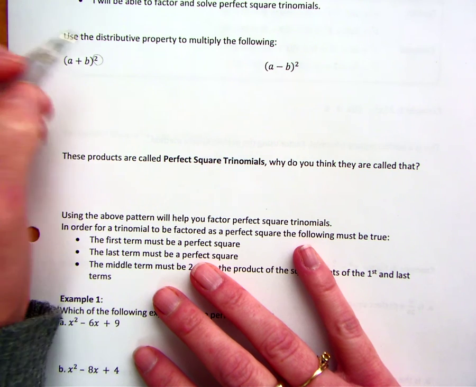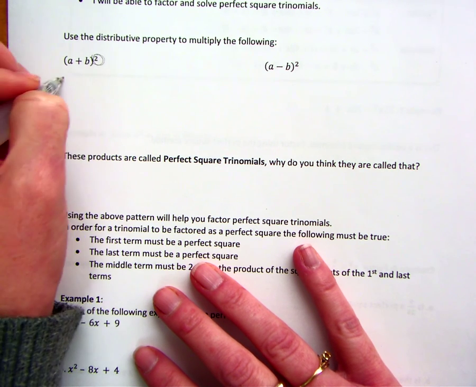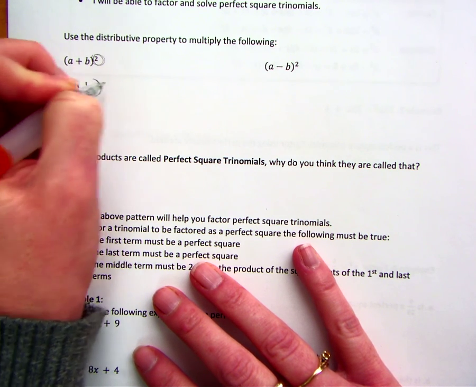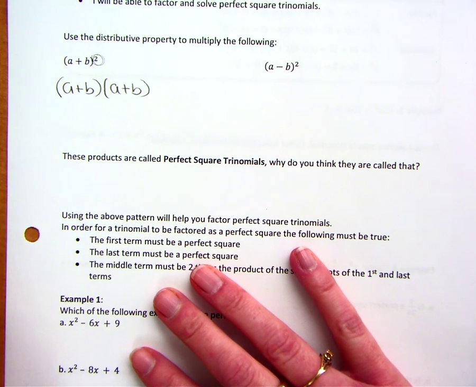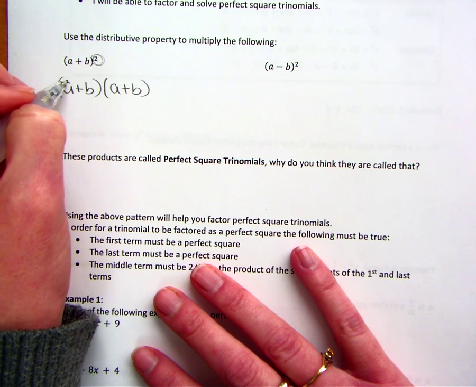You have to think of what it means to square something. It means to take whatever you have and multiply it by itself. So a plus b squared is a plus b times a plus b. And now we're going to distribute.